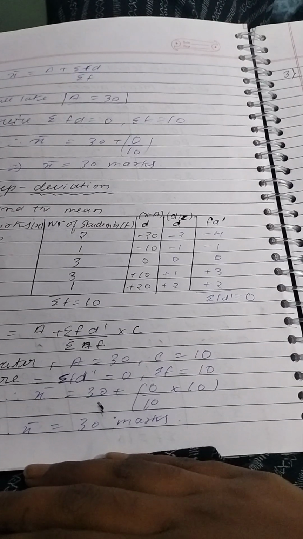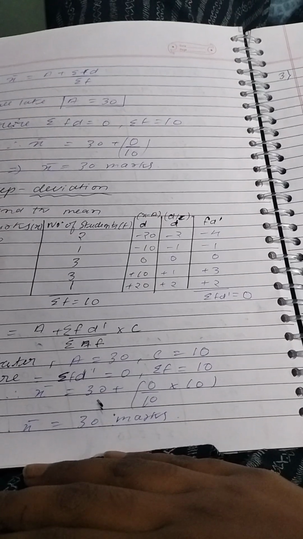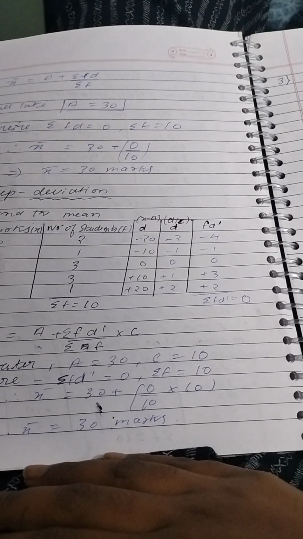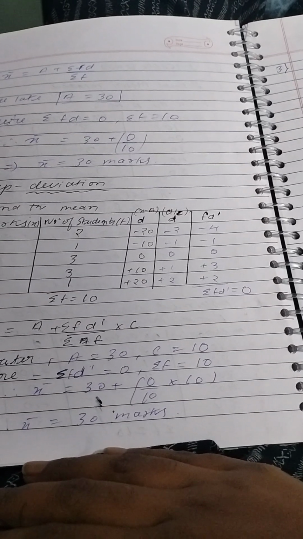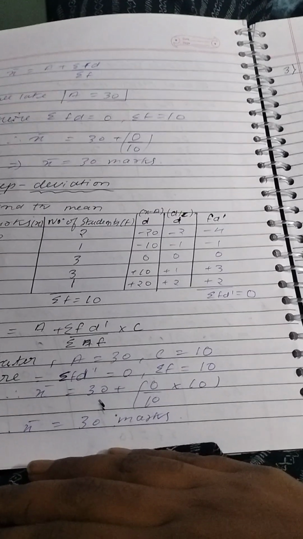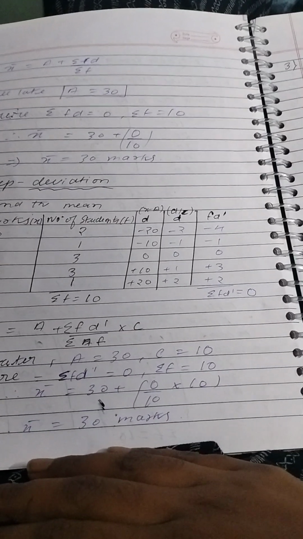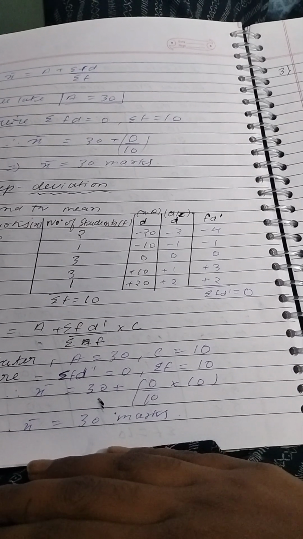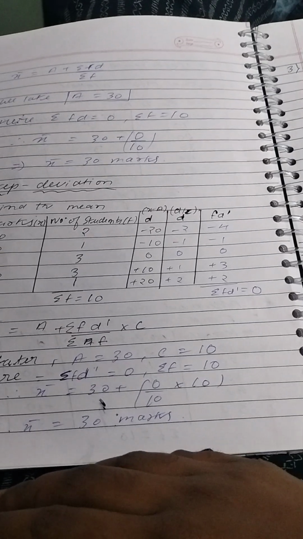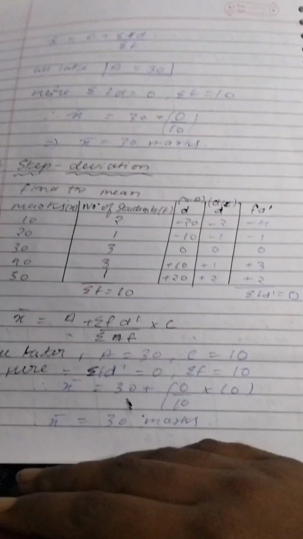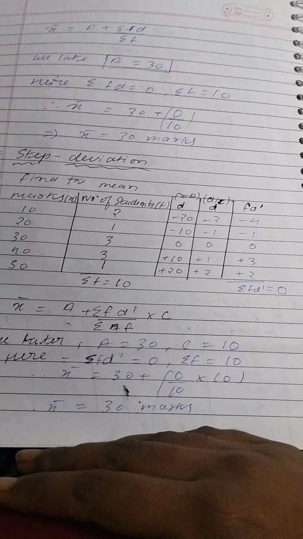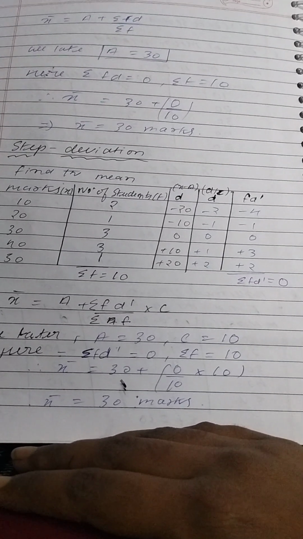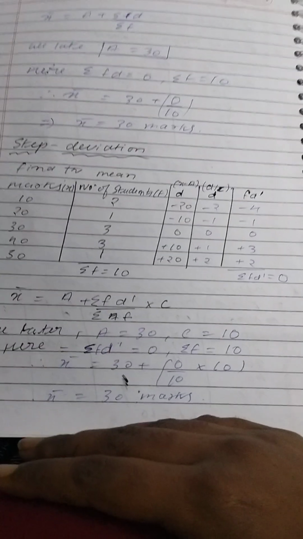If the numbers are complex and big, you have to calculate it by the step deviations or assumed method. But if the calculation is kind of easy, you can calculate it by the simple methods, like the actual mean method, if the mean is a whole number.